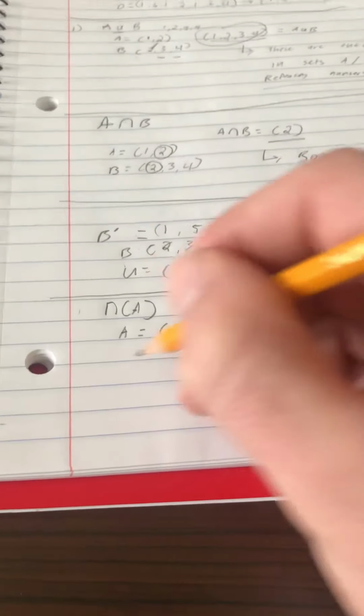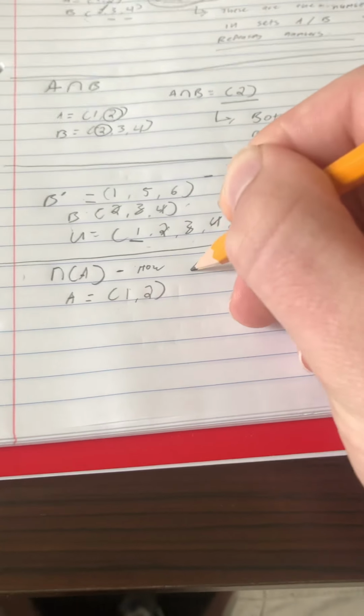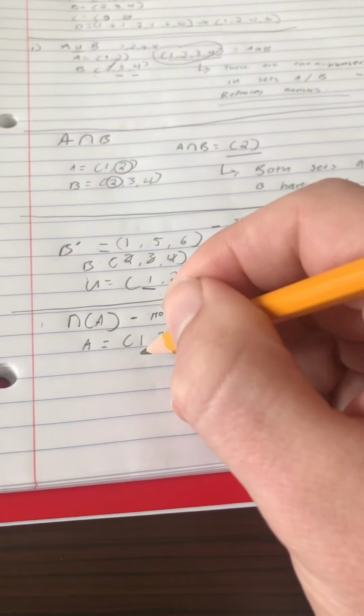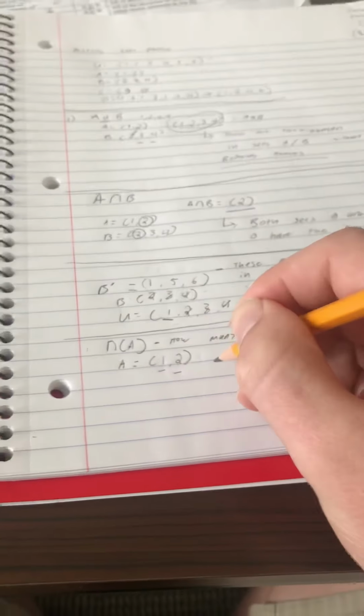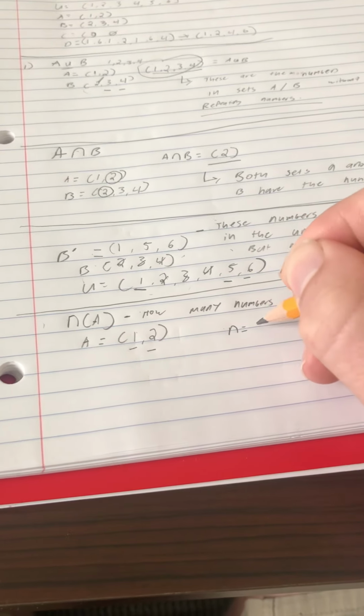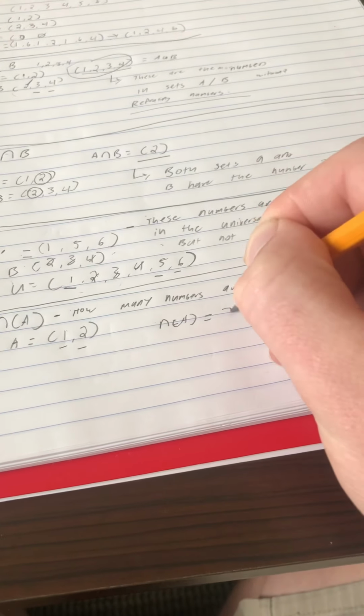Essentially, when it's like that, it's asking how many numbers are in set A. If there was a B here, how many numbers are in set B, and so on and so forth. So when it's asking how many numbers are in the set, all we have to do is go, well, there's 1, and there's 2 numbers in there. So n parenthesis A is equal to 2.